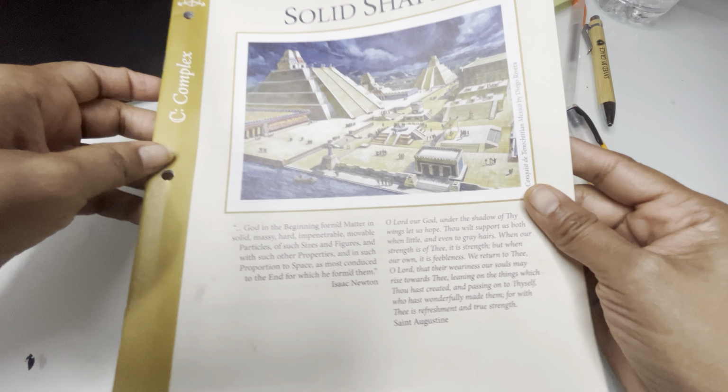How many vertices do I have? So 1, 2, 3, 4, 5, 6, 7, 8. So I have 8 vertices. How many edges do I have? 1, 2, 3, 4, 5, 6, 7, 8, 9, 10, 11, and then at the back 12, right?